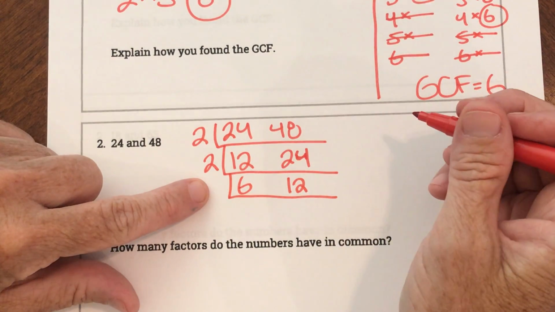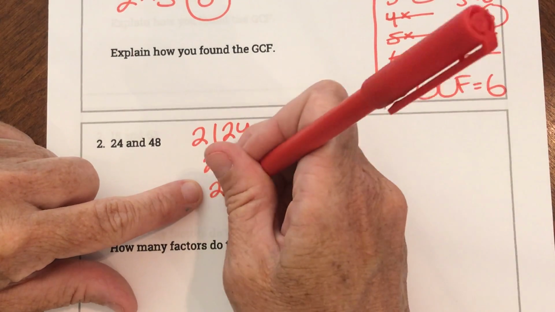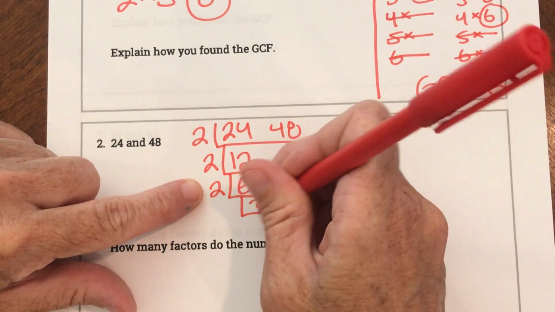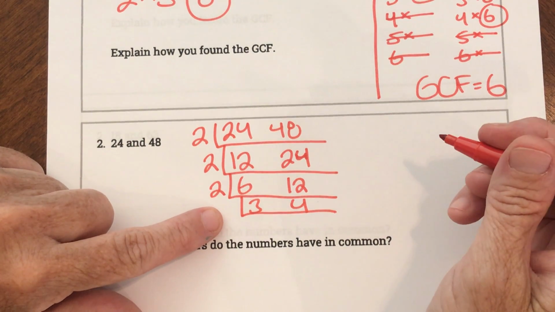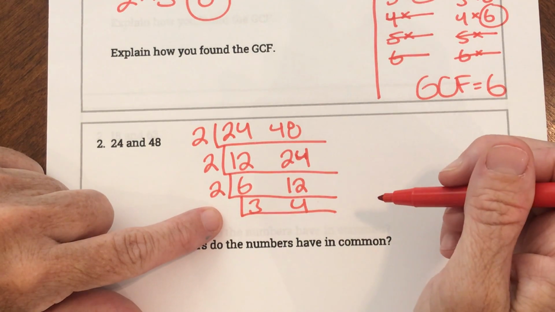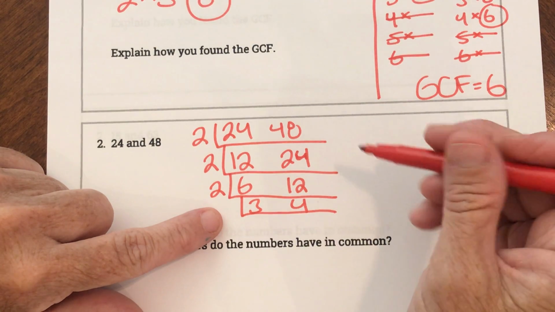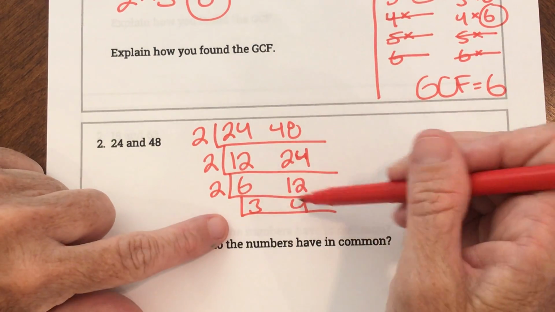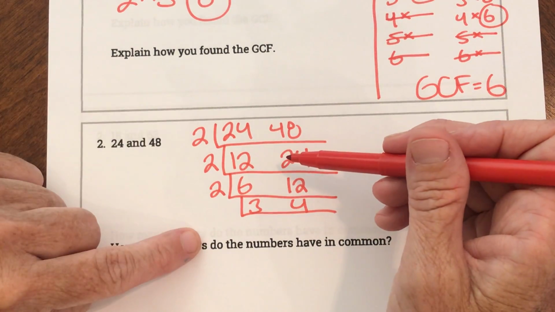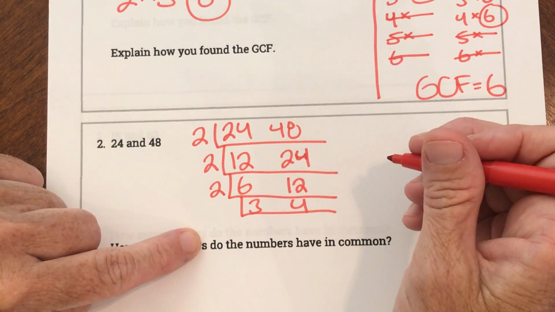And then I try it again. Can I divide those both by 2? Yep. And I do it. Can I divide those both by 2? No. Those will not both divide by 2. So when I have to stop, I can multiply these out.